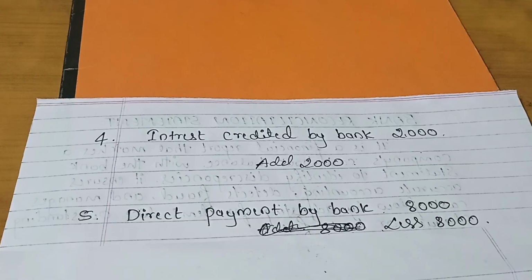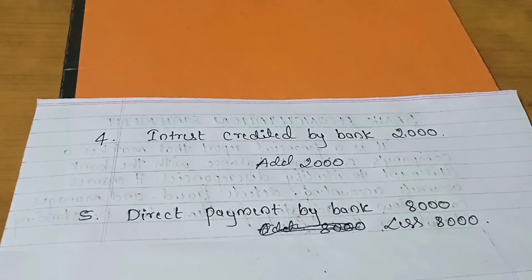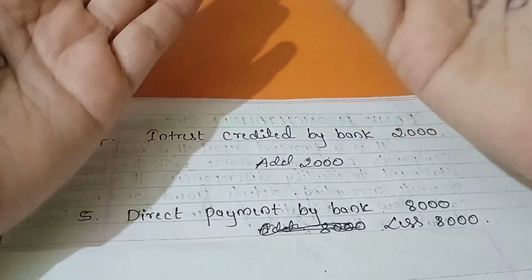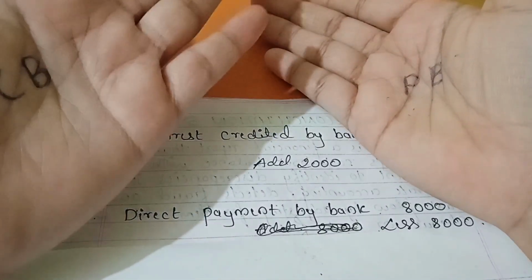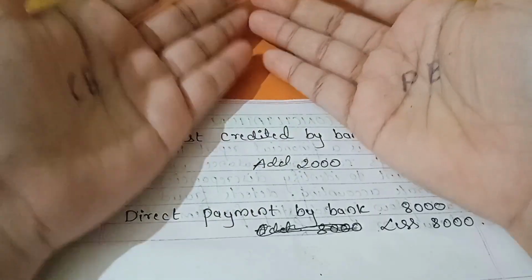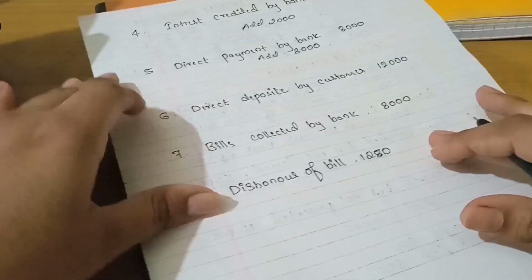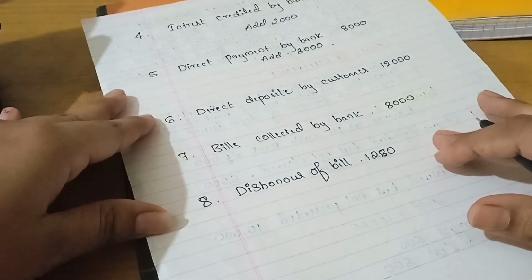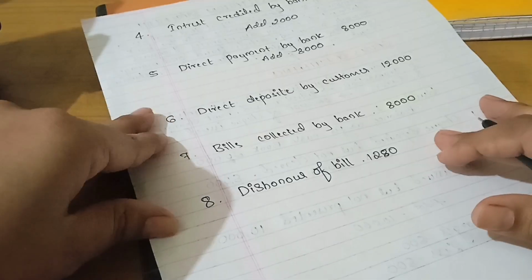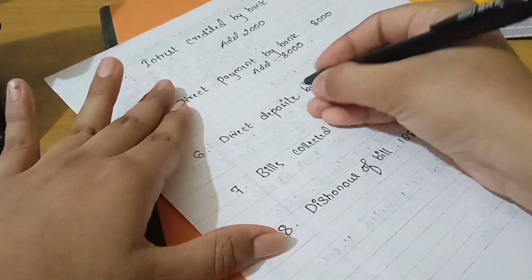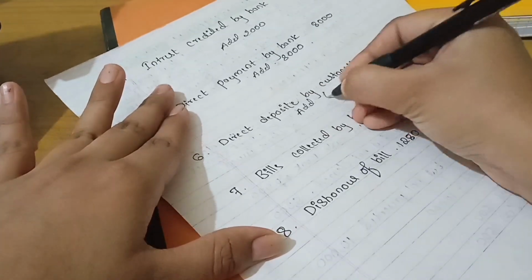So the next point is direct payment by bank. In this case, the bank has directly paid the amount to the creditors. So in this case, the passbook has decreased. So in order to match, we have to decrease our cash book. So this is less 8,000. And the sixth adjustment is direct deposit by customer 12,000. Means some customer has directly deposited in our account, means our passbook has increased. In order to match, we have to increase our cash book. So add 12,000.